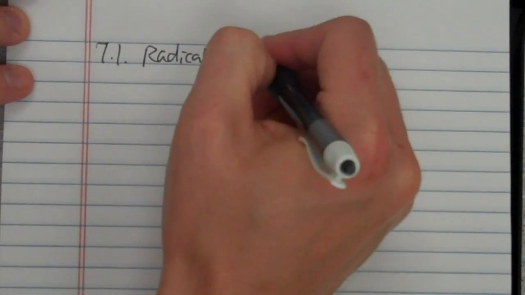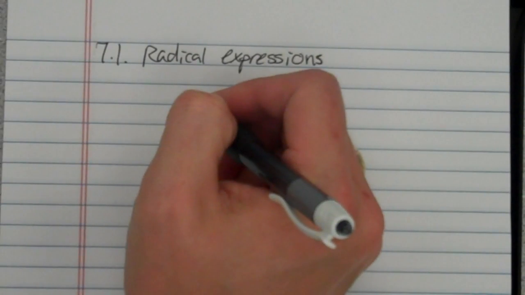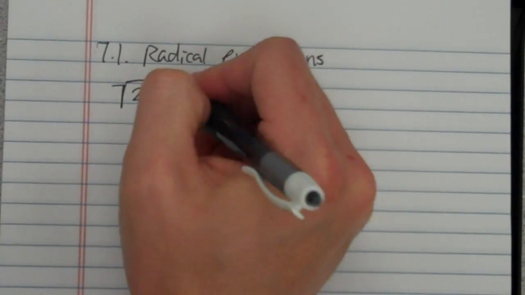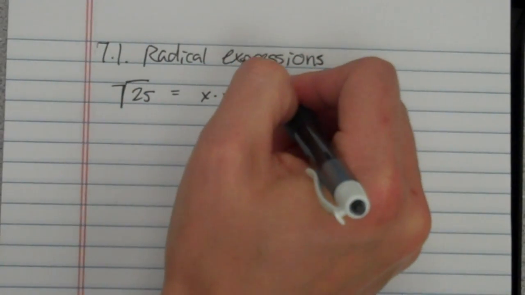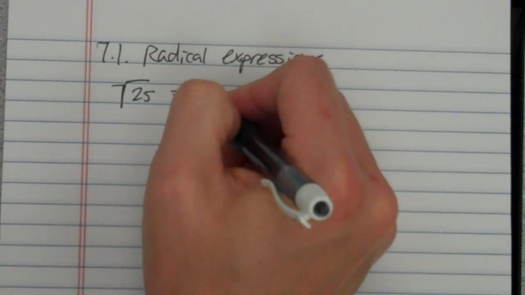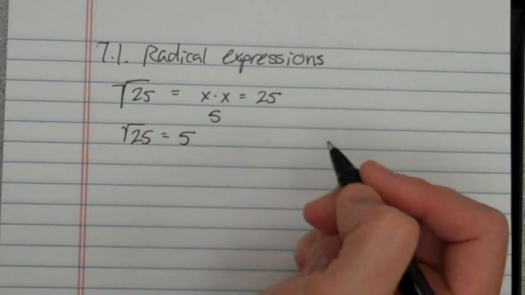All right, we are going to be talking about section 7.1 today, which is radical expressions. Most of you have probably already dealt with radical expressions in some way. It's basically just taking the square root of anything. So if I say the square root of 25, I'm asking what times what? X times x equals 25. And so, of course, that's 5. So the square root of 25 would be 5.